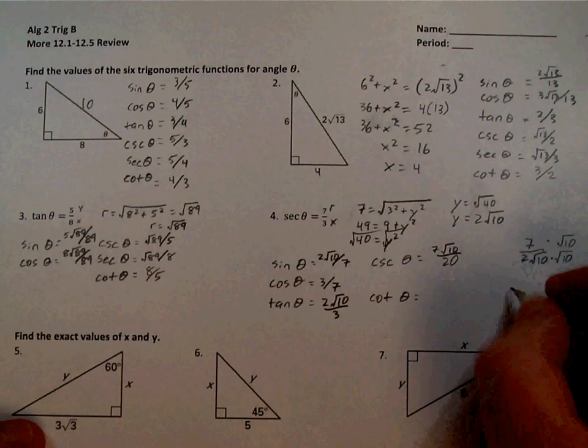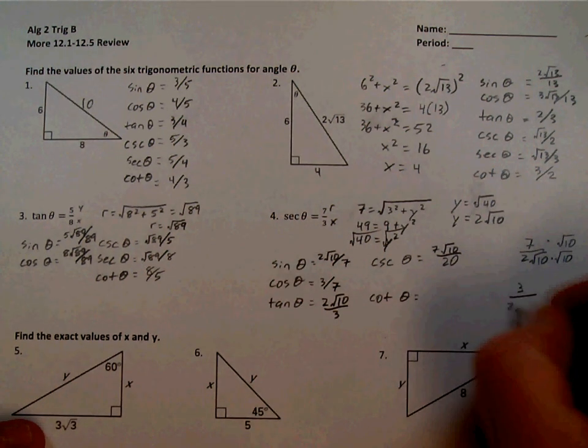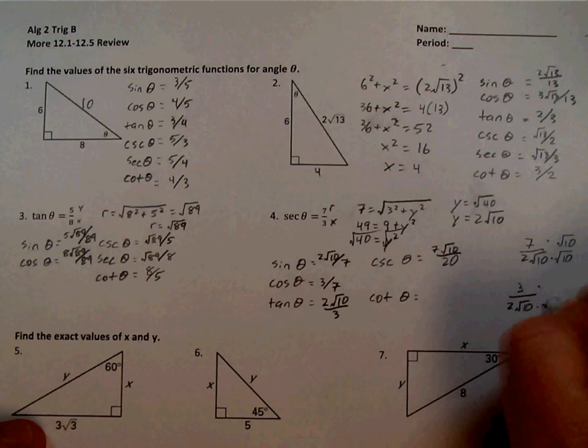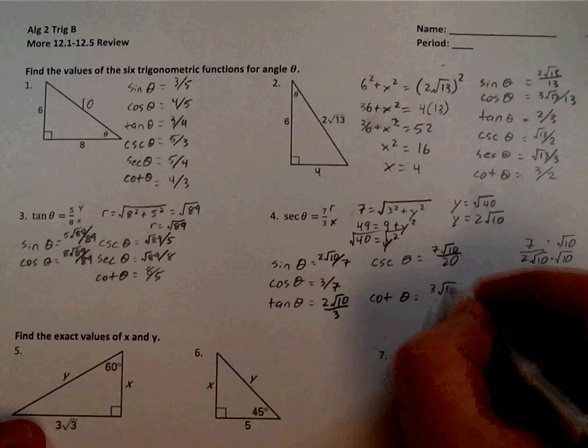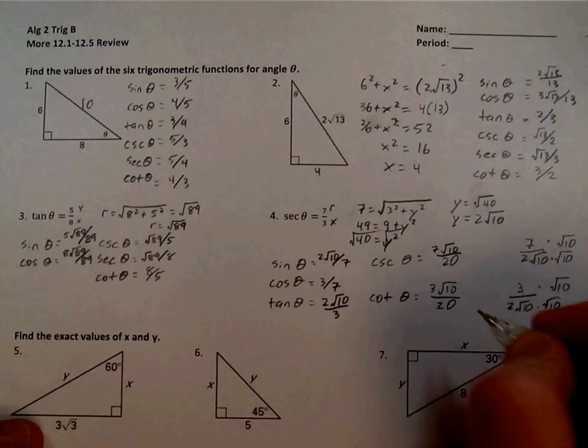And then for cotangent, I'll have 3 over 2 square roots of 10. So to rationalize that, I'll multiply by the square root of 10. So my numerator is going to be 3 square roots of 10, and that'll be over 20.